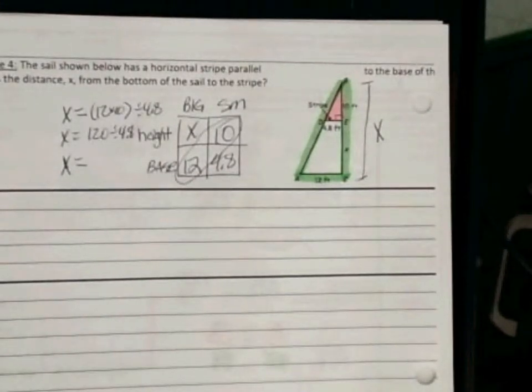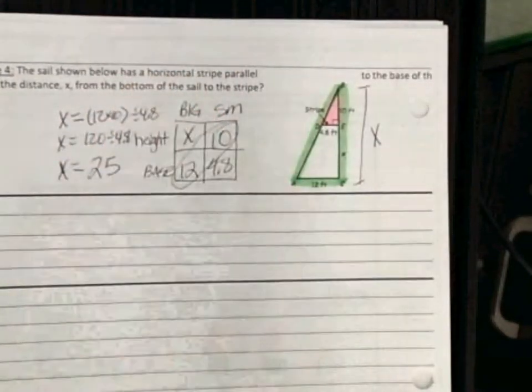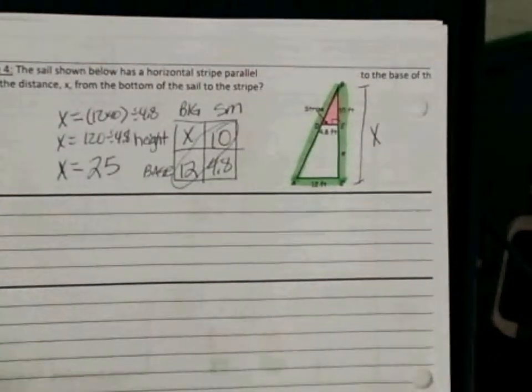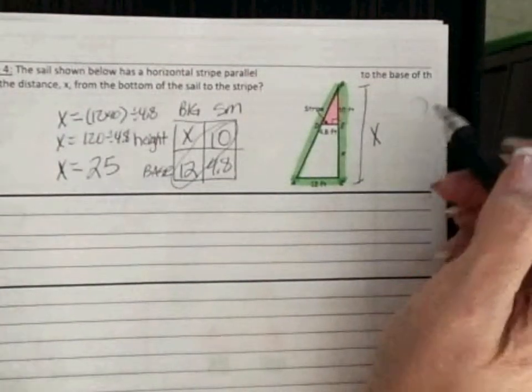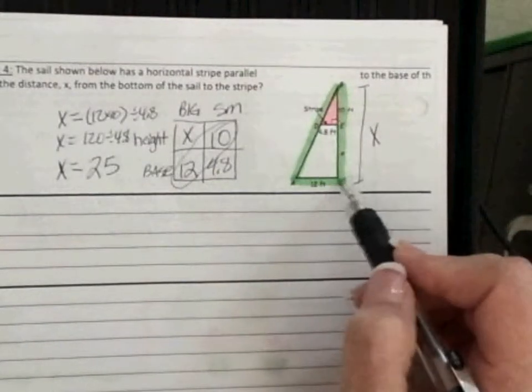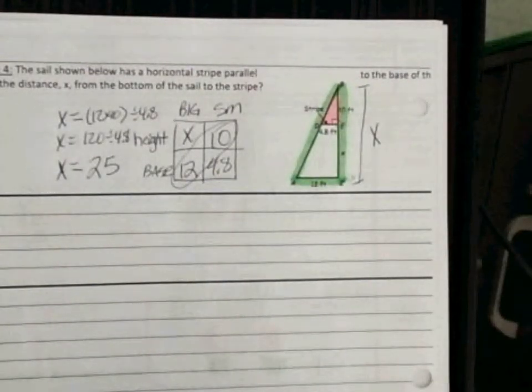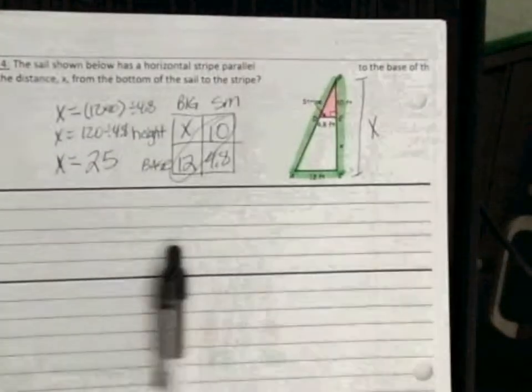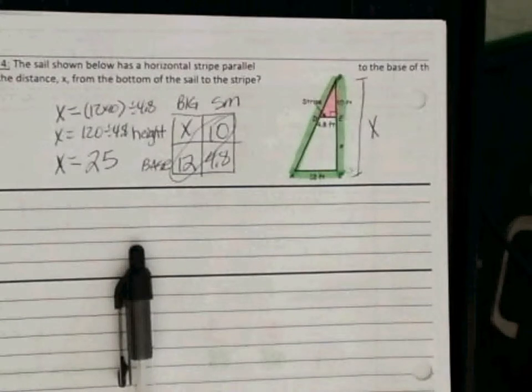X equals what? Oh, I know. 25. X equals 25. Anyone disagree with that? I think it's 25. You're right. So X is 25. The whole thing is X, and like Luke said, if you're going to do just this part right here, it would be 15. Okay? It's 25 minus 10. Right. Okay. That's all. I want y'all to get out your worksheet from yesterday.